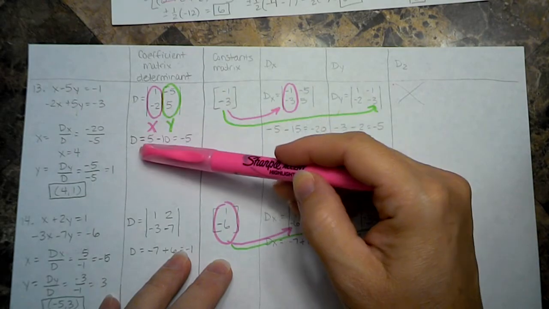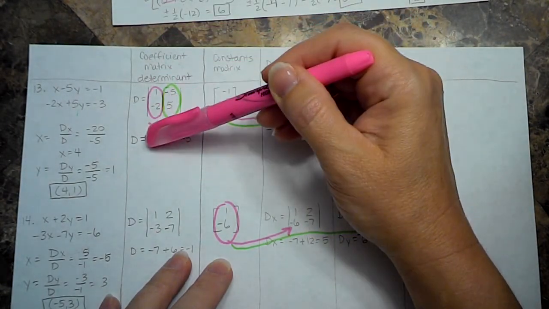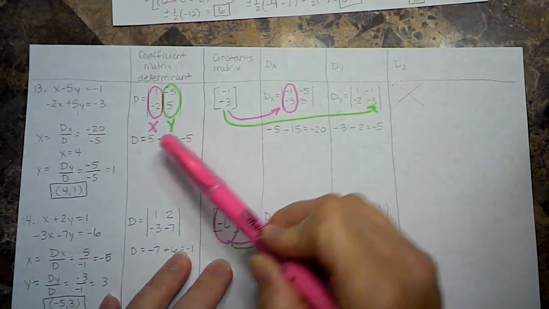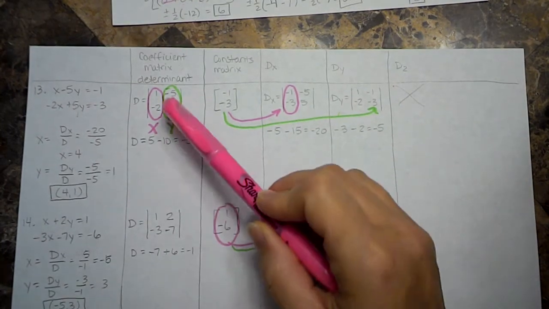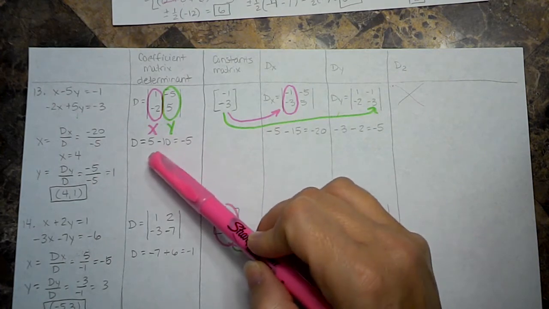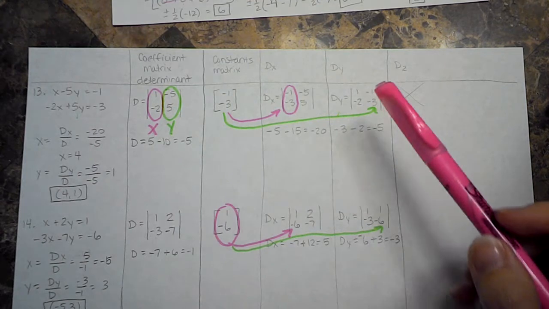So the determinant of the coefficients, you know how to do. We've already done that. 1 times 5 is 5. And negative 5 times negative 2 is 10. 5 minus 10 is negative 5. These were a negative times a negative, which gives you a positive, but remember, whenever you're doing the determinant, you subtract the second product from the first.